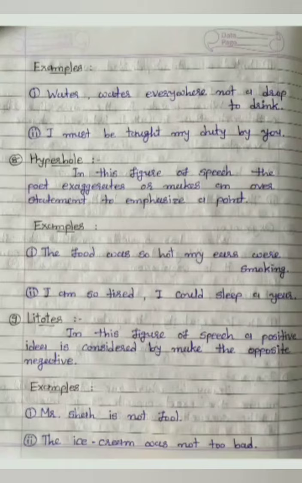Now, the next is litotes. In this figure of speech, a positive idea is conveyed by making the opposite negative. For example, "Mr. Shah is not fool." It means a person wants to say that Mr. Shah is clever. So here, a positive idea is conveyed by making the opposite negative.